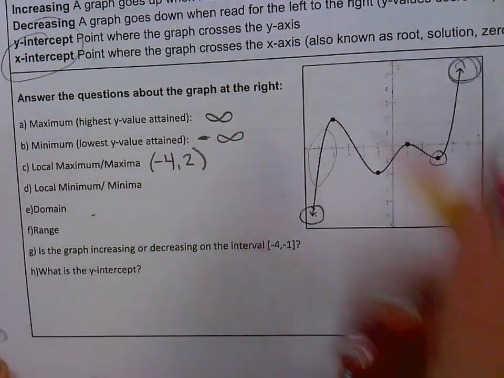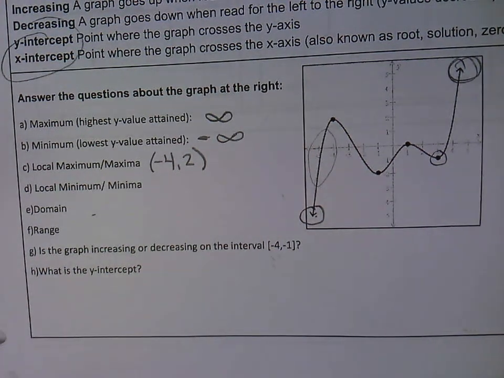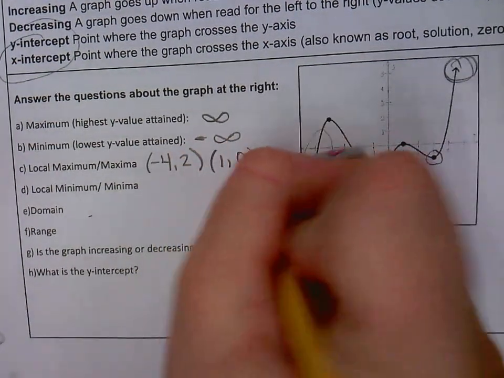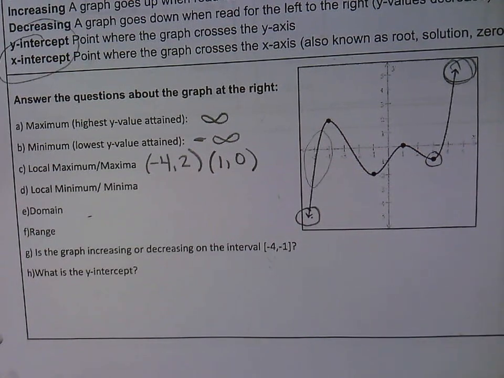What's the coordinate of my other local maximum point? You see the other peak? It's kind of like mountains. Now Washington is the highest mountain, but then all the other presidentials are other local points and peaks. 1, 0. So being able to record your coordinates correctly, some of you struggled with that on that Unit 1 test.